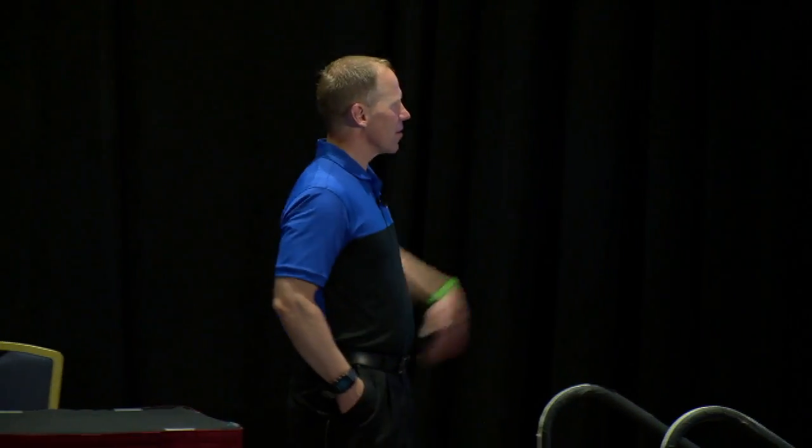All right, here's my favorite topic, because this is something that I treat a lot. It's called the SI joint. How many of you have heard of this? Sacroiliac joint. Okay. Sacroiliac joint, pretty common. Now, let's talk about what are the parts of this that make an SI joint dysfunction.